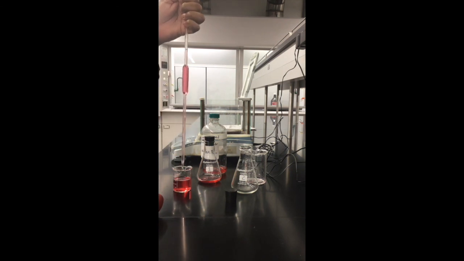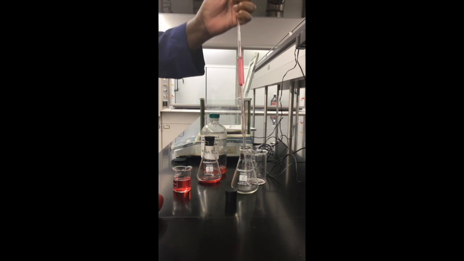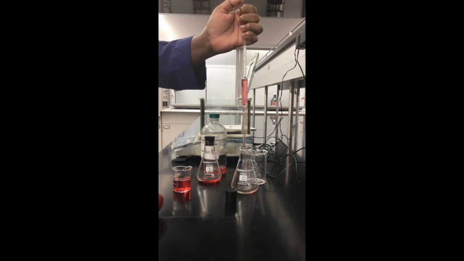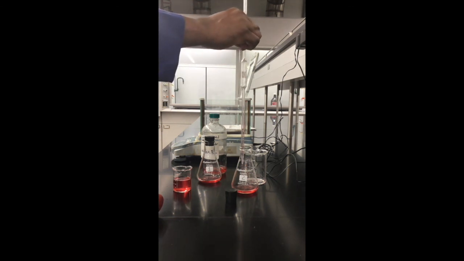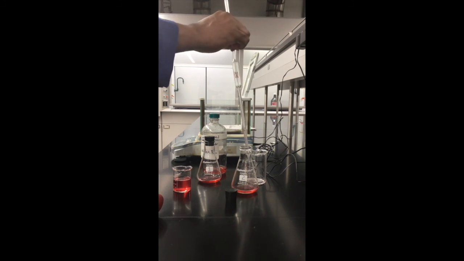So what I'll do is transfer onto my Erlenmeyer flask number 2, and I'll use the milligram balance to measure the mass of the unknown sample and the rubber stopper. I'll stopper it and measure the mass, and record the mass using the milligram balance.